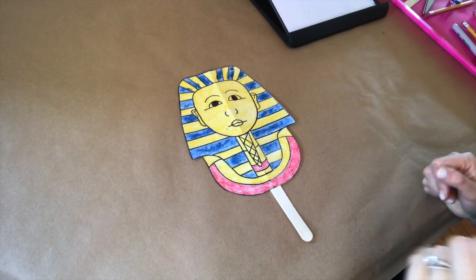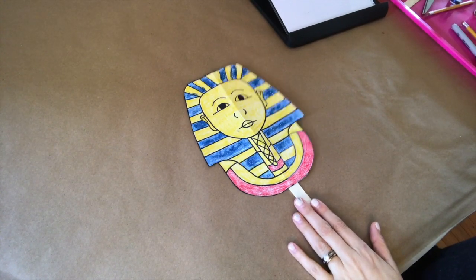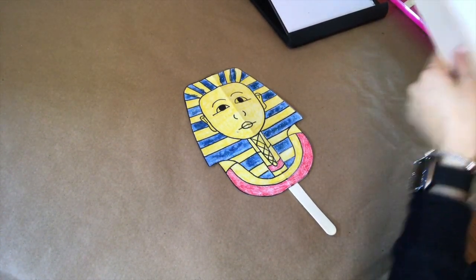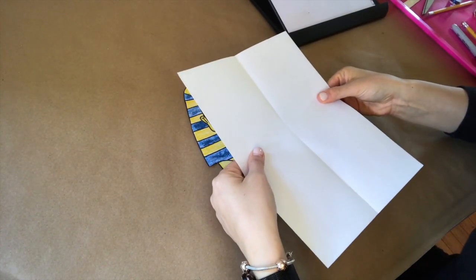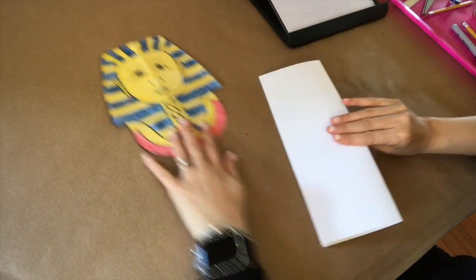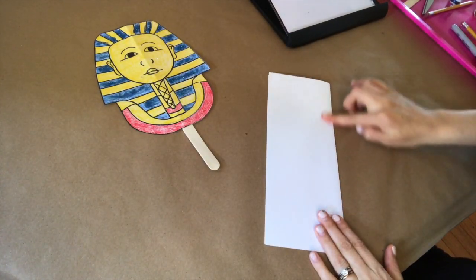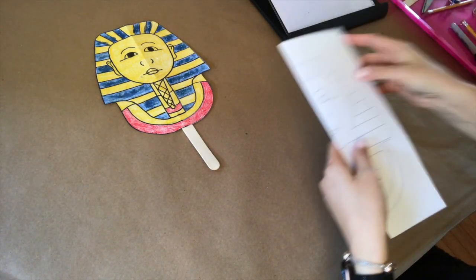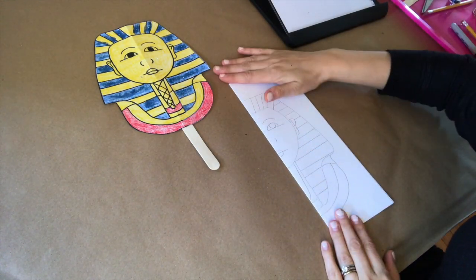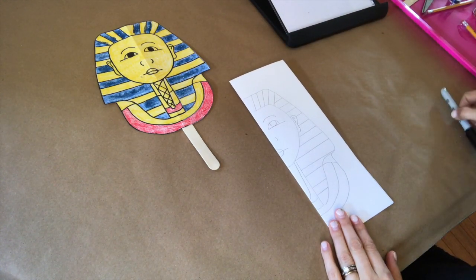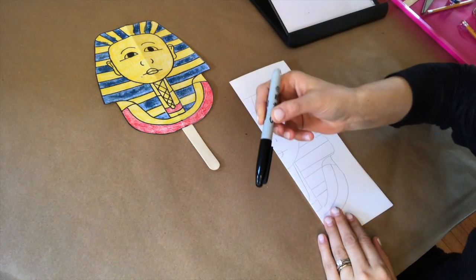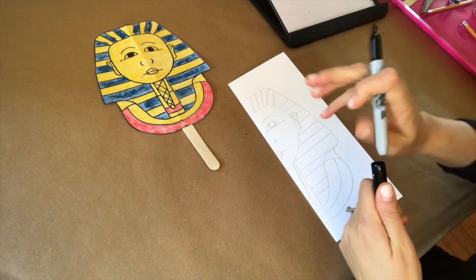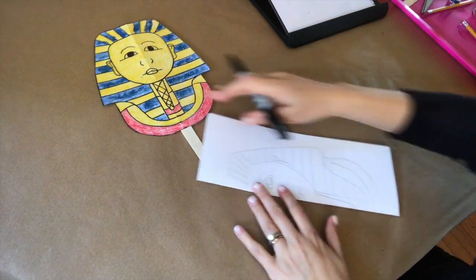Step 1. Have all of your materials handy and ready to use. Step 2. Pick up your paper and hold it in portrait orientation and fold it in half to help facilitate a symmetrical face. Step 3. Pick up your pencil for this next part. I'm using my Sharpie so you can follow along clearly. Remember to draw lightly so your pencil doesn't make impressions into your paper if you need to erase.